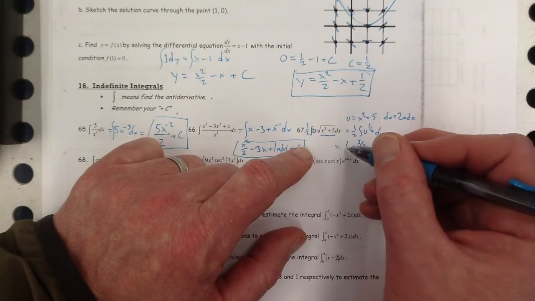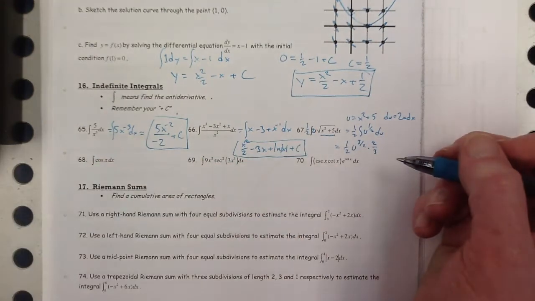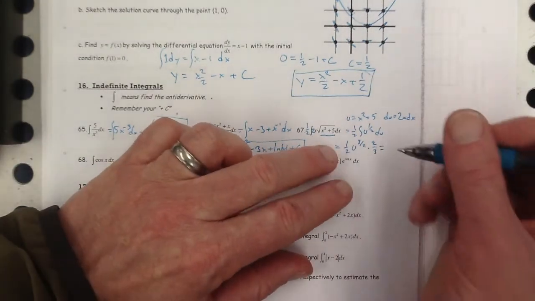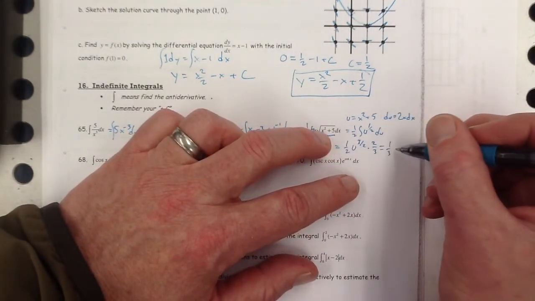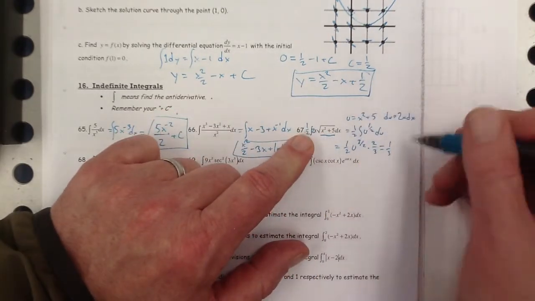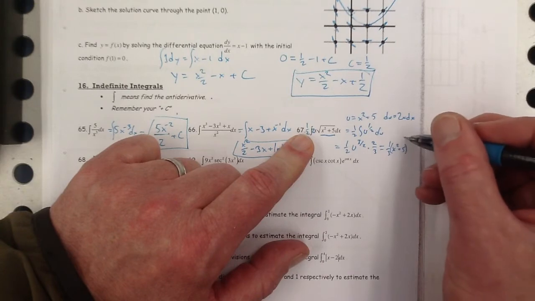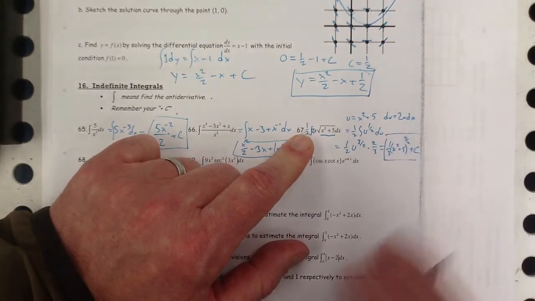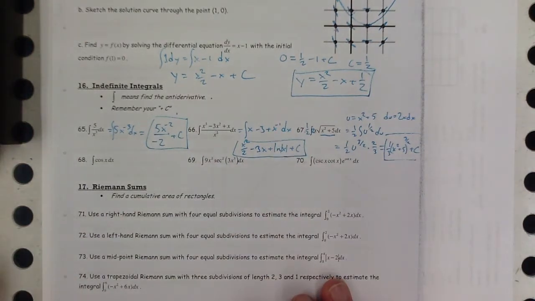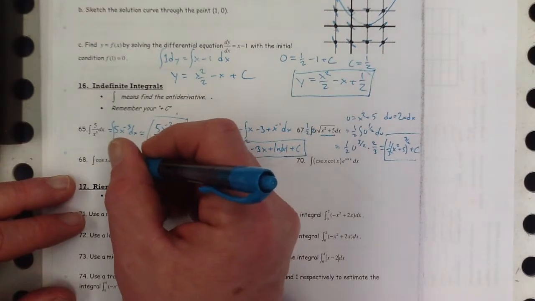And divide by the new exponent. Same as multiplying by the reciprocal. 1/2 times 2/3 is 1/3. And u is equal to x squared plus 5 to the 3/2 plus c. Antiderivative of cosine is sine.